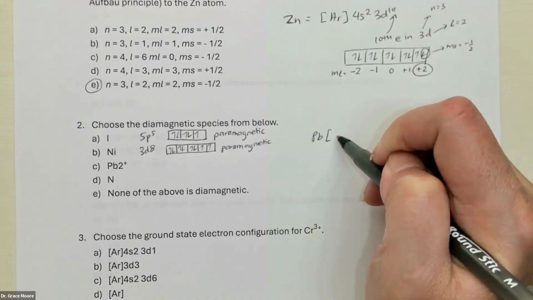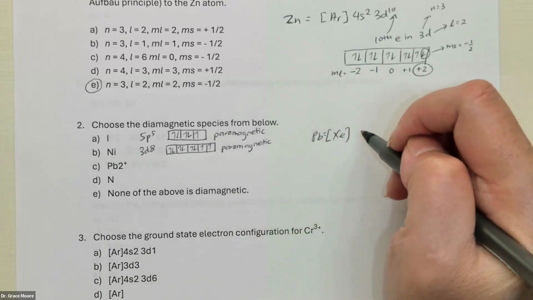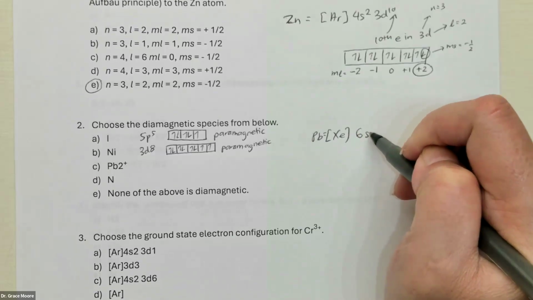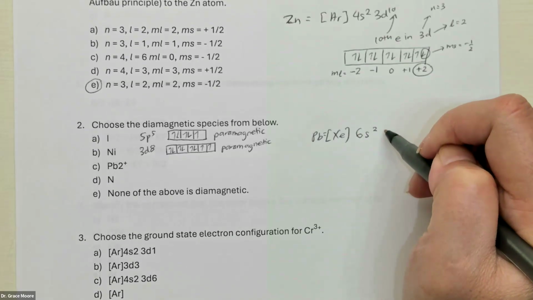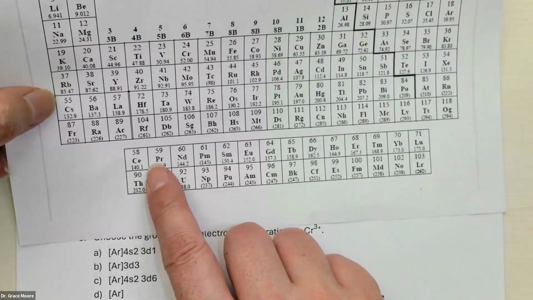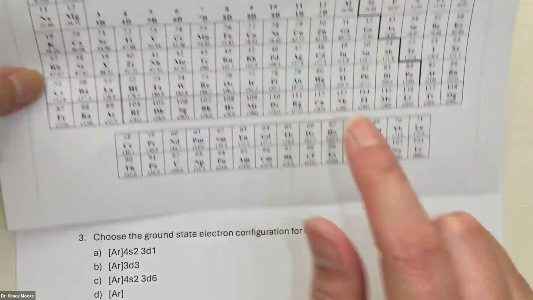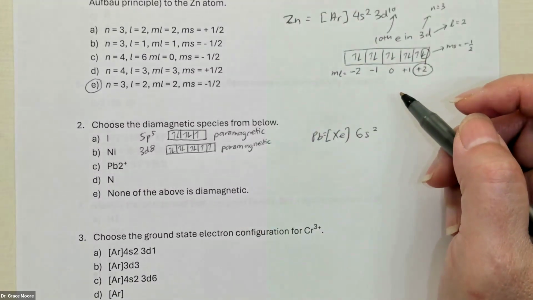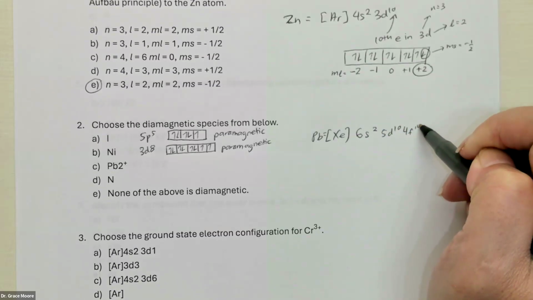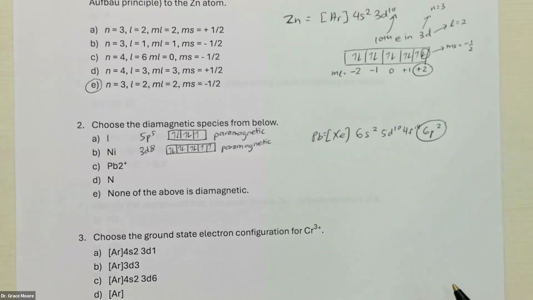Pb is xenon, and we have 6s that's filled, 4f14 that's filled, and 5d10 that's filled. And then you have 6p2. So we're going to lose these 2 electrons.